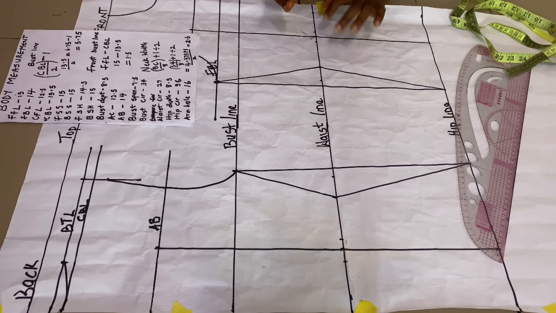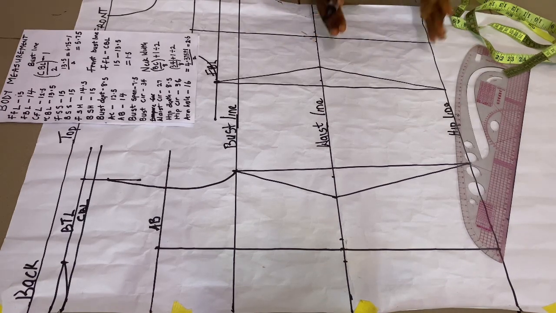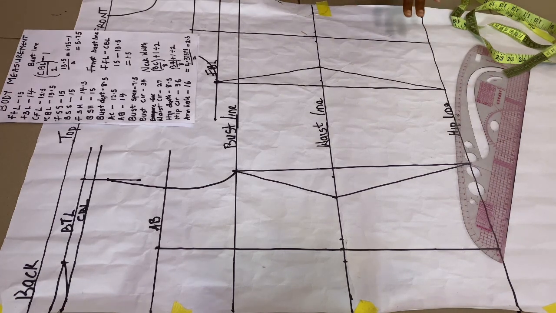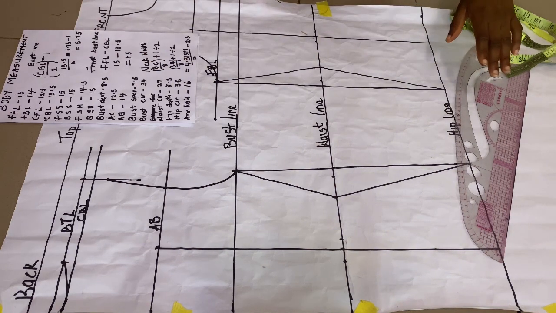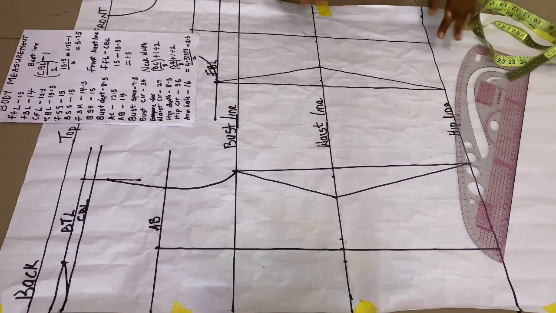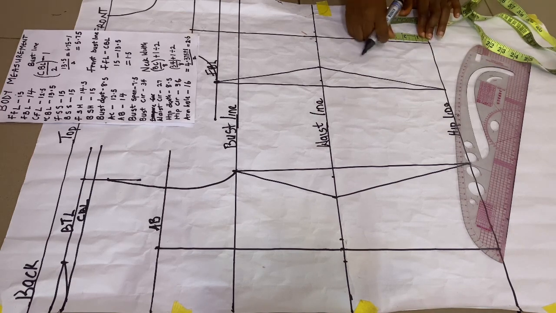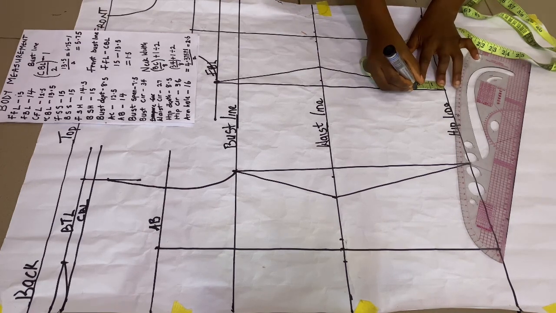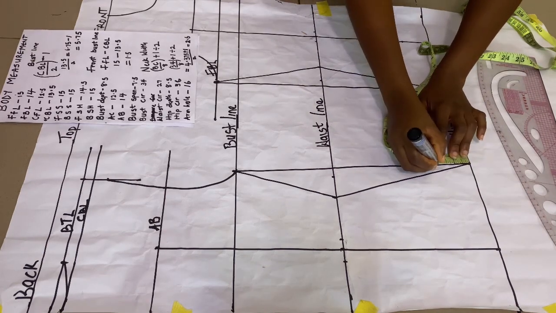So where I'll be connecting this dart on the hip line, whatever I have as my hip depth, I'll divide it by 4. So my hip depth is 8.5 divided by 4 is 2.1. So I'll mark it from the hip line upward. I'll mark 2.1 on this dart line. I'll mark it on the straight line here, and I'll do the same thing for the back. I'll mark 2.1 also.